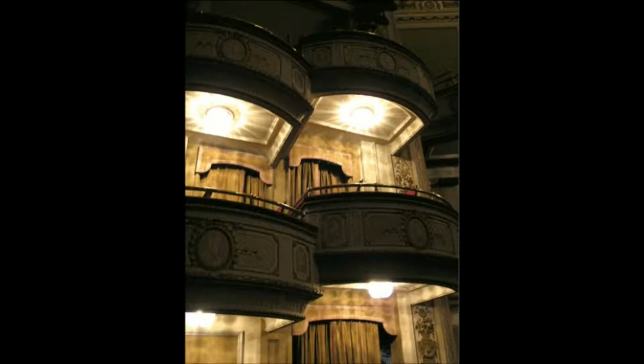Lastly, some larger theaters have what are called boxes. These are small areas that are often available only for rich or noteworthy guests in the audience. These give a clear view onto the stage from a high area.